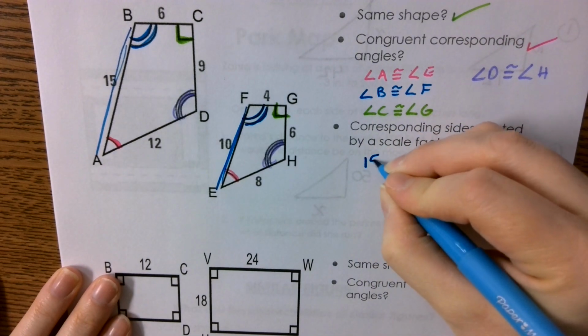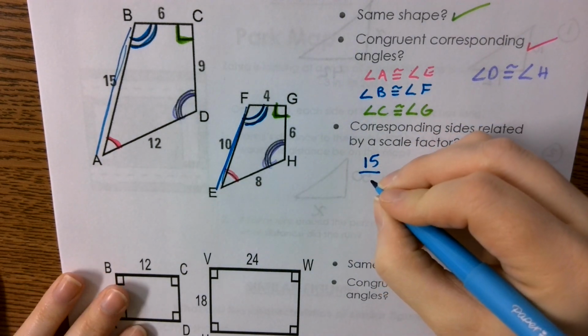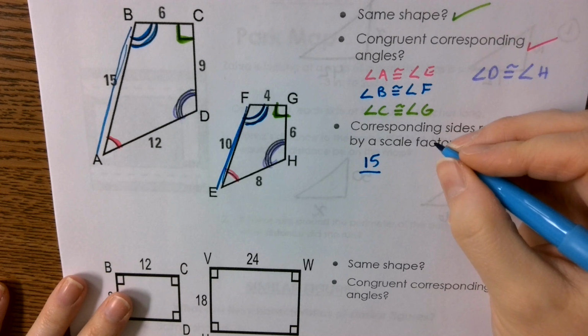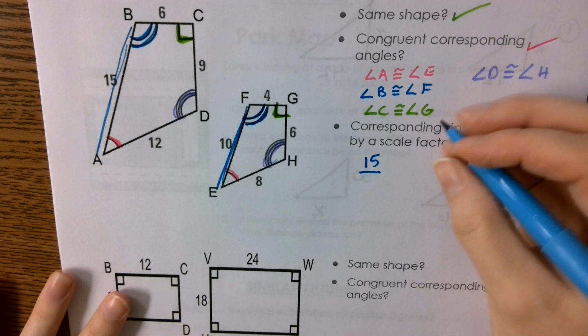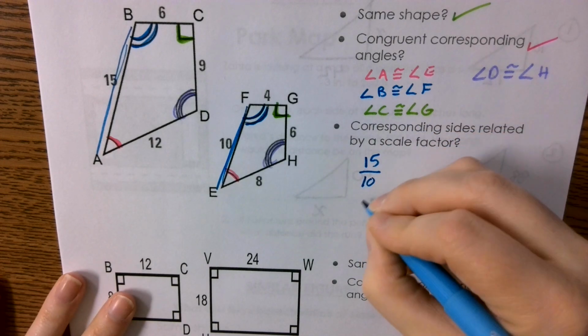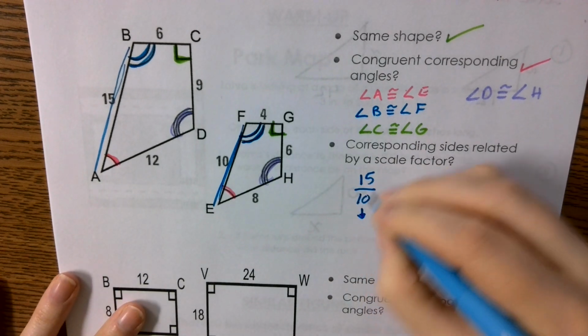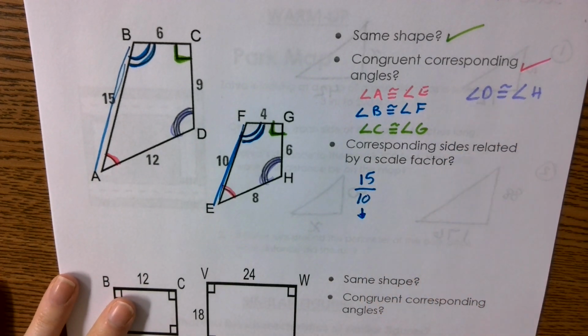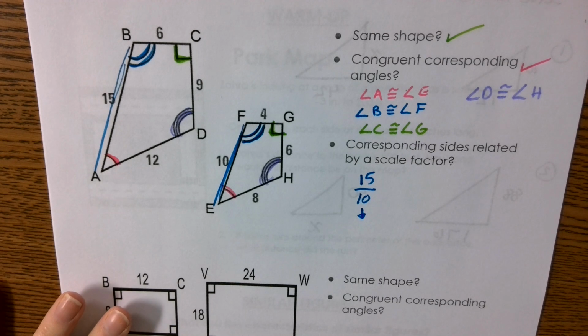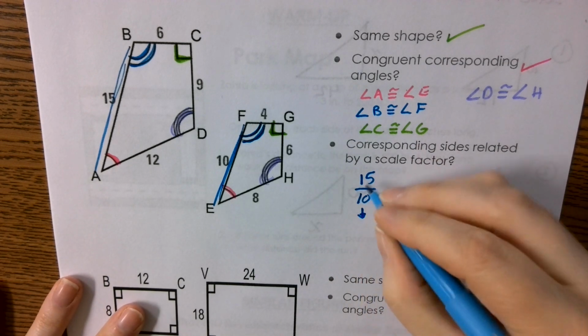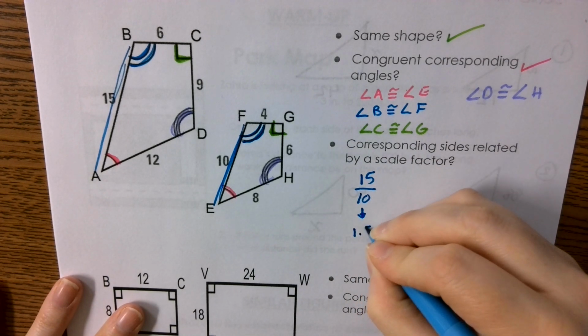Okay, so we have 15. Oh, well, I guess you did 15 over 10. I did 2 over 3 before, or 10 over 15. So you did it this way, but it doesn't matter which way you would have done it. You could have 1.5, or you could have 2/3. So 15 over 10 would come out to 1.5.